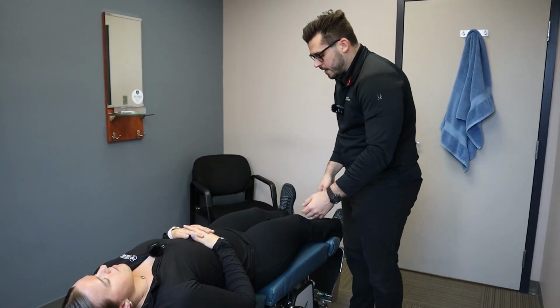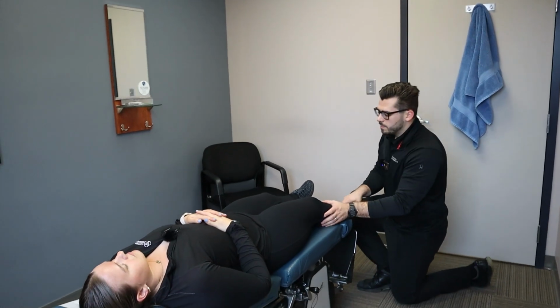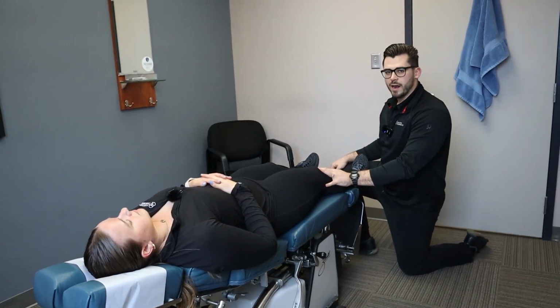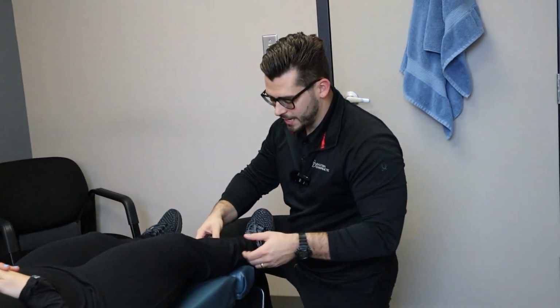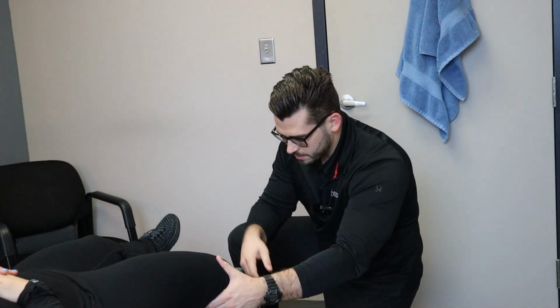Okay. And then just something else you can do. In a perfect world, we do not have the ideal table to be doing this on right now. In a perfect world, we'd be on a massage table where I could get her to scoot her legs to the crease of the end.